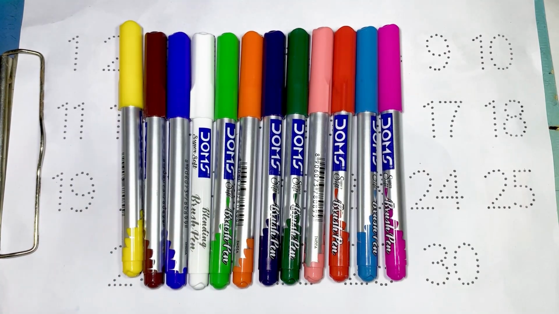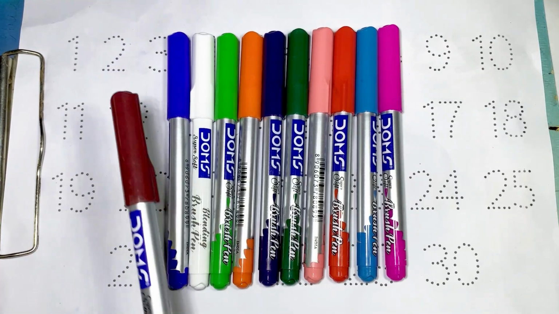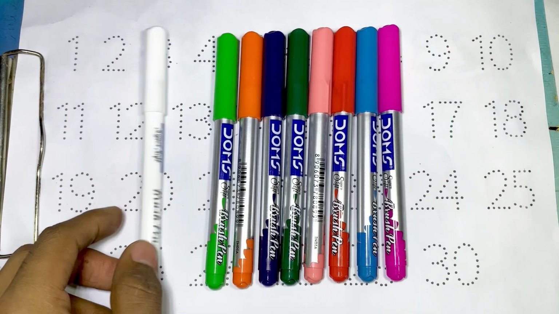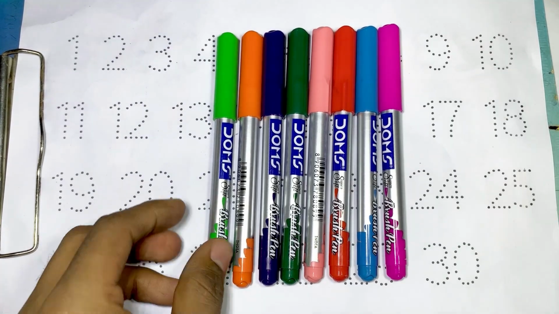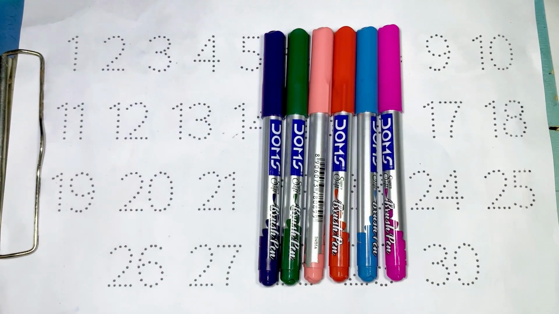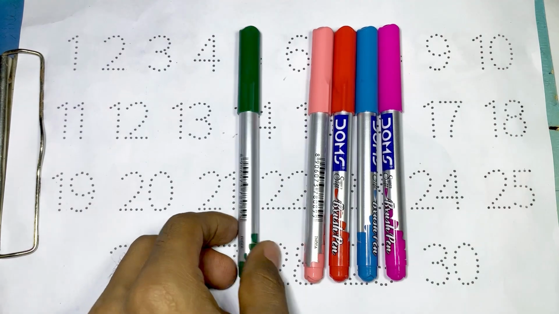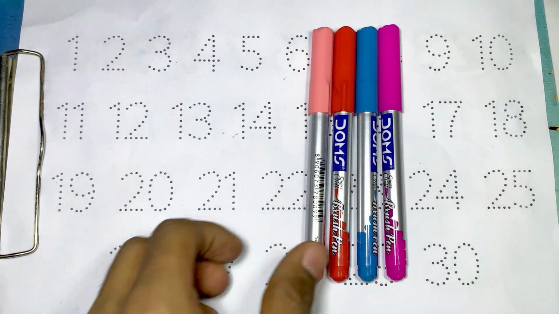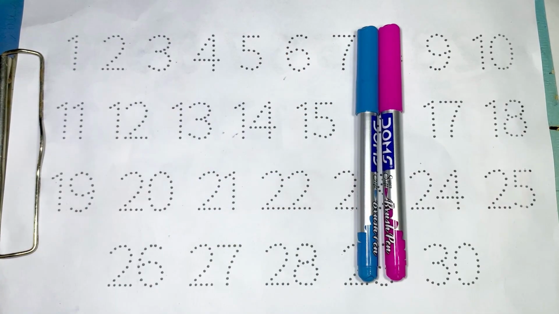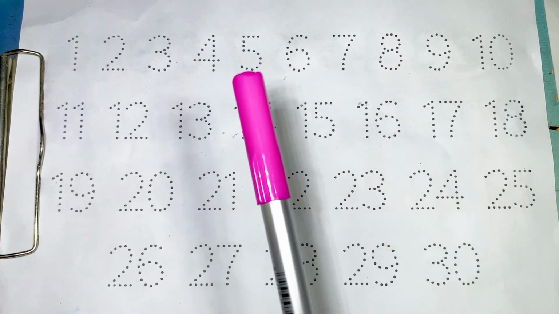Black color, silver color, yellow color, brown color, blue color, white color, light green color, orange color, purple color, green color, light pink color, red color, sky blue color, and purple color.